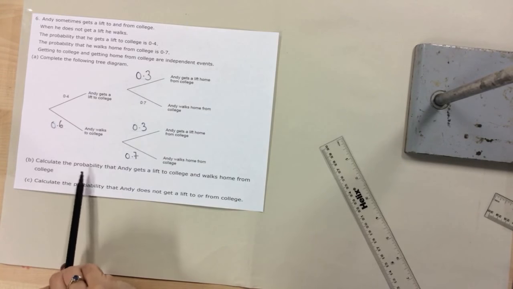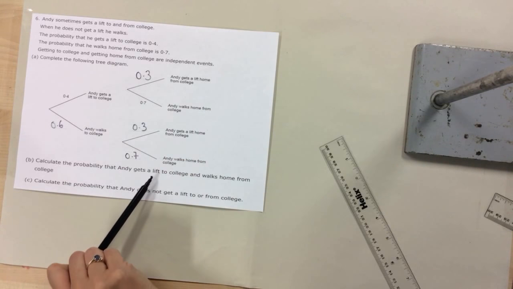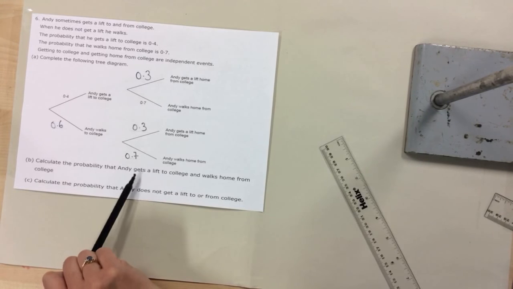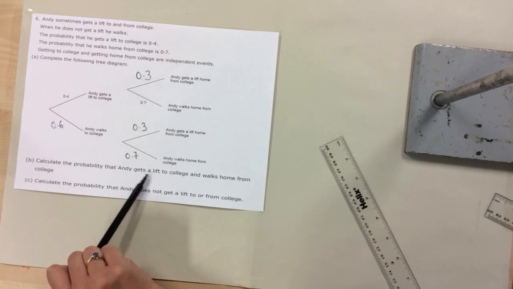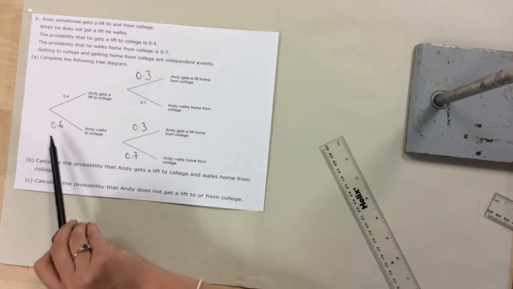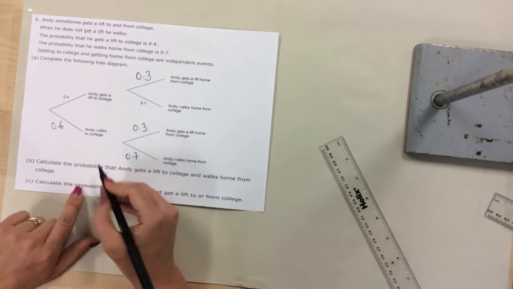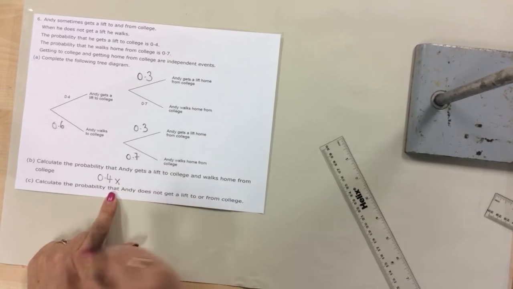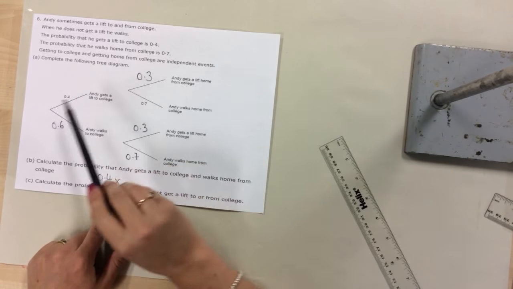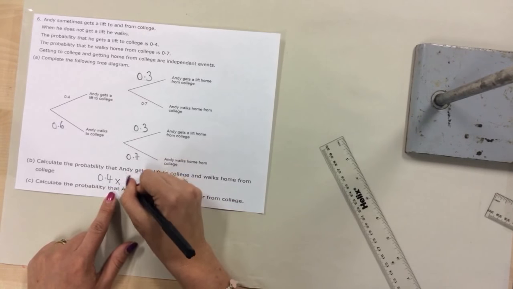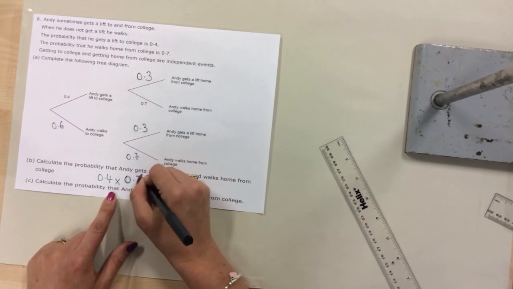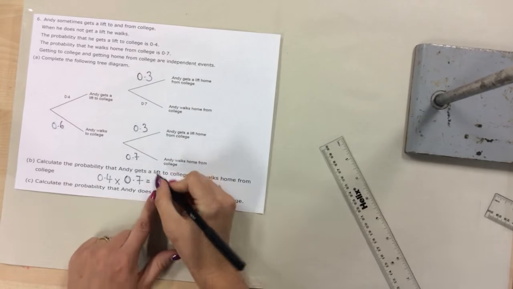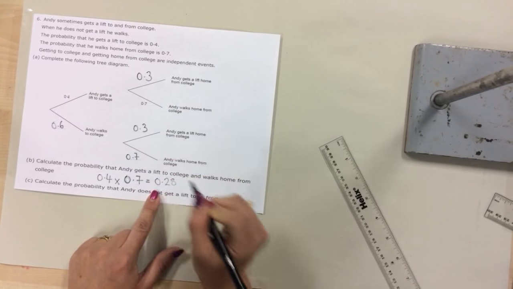So calculate the probability that Andy gets a lift to college and walks home from college. So we're wanting and. So he wants to get a lift to college and walk home from college. So if he gets a lift, that's going to be 0.4. And because you want two events to happen, you need to multiply them. And then he wants to walk home from college. So if he's going to walk, it's 0.7. Sorry, my pen seems to be running out. So 0.4 times by 0.7, you can get a calculator. That's going to be 0.28.